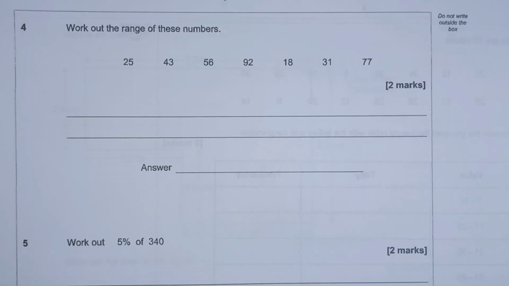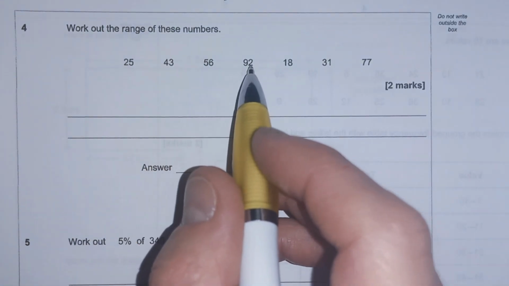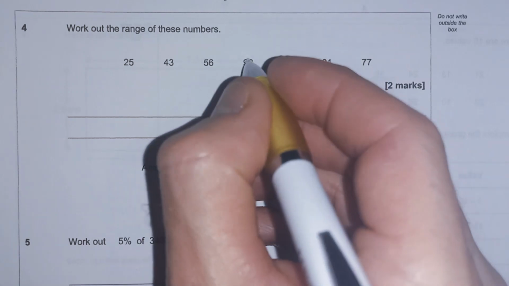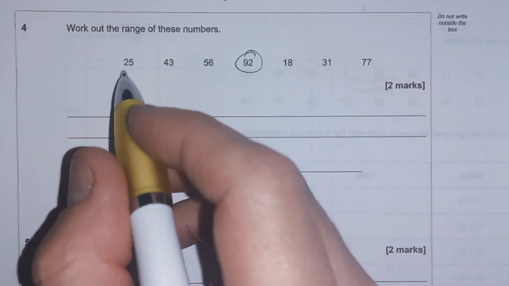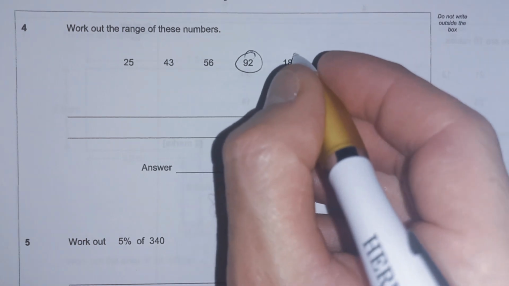Question 4. Work out the range of these numbers. So the range is the difference between the largest number and the smallest number. Well, what's the largest number we've got here? 25, 43, 56, 92. Anything bigger than 92? No, so that's the biggest. And the smallest, 25. Anything smaller? 18. Yeah, 18 is the smallest.